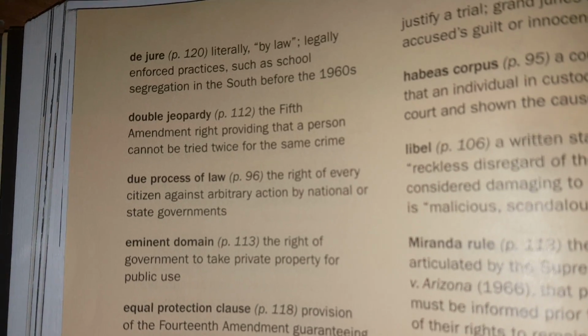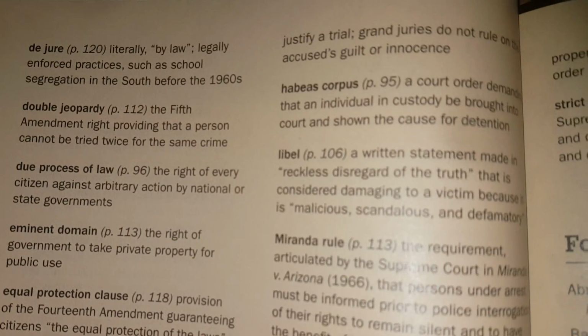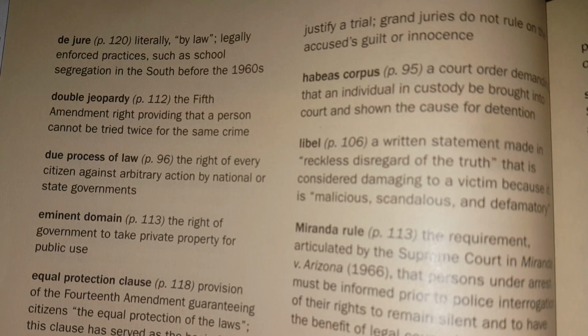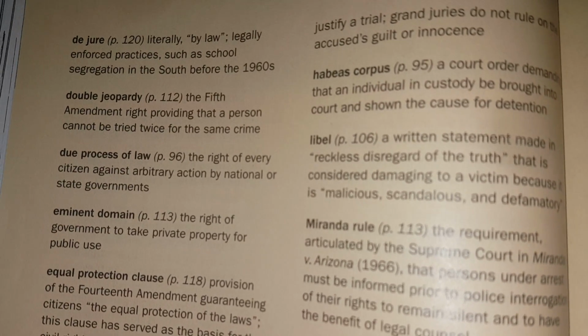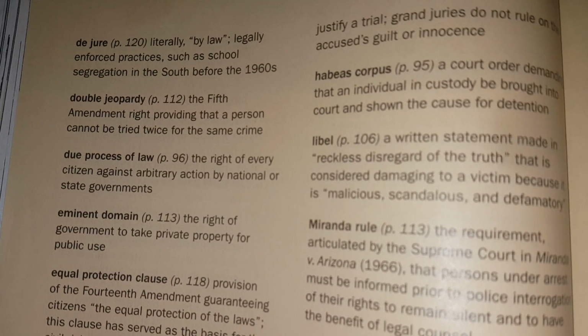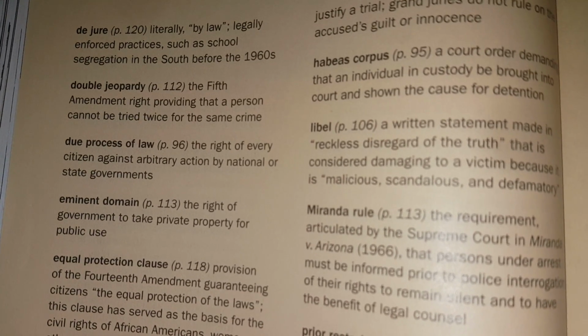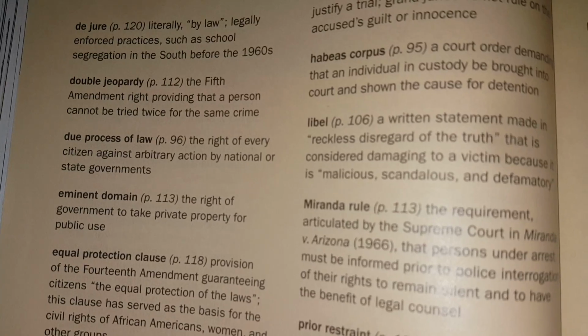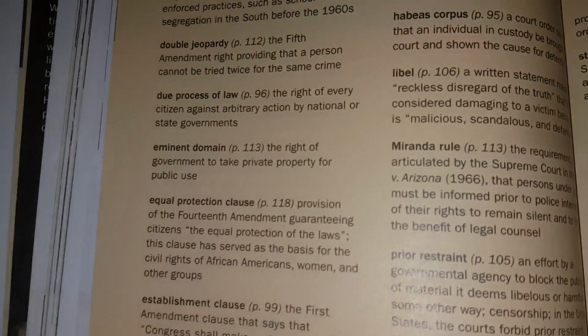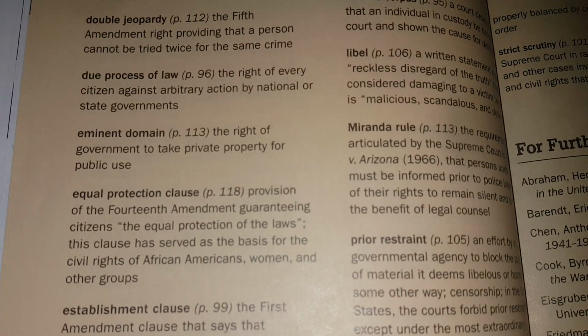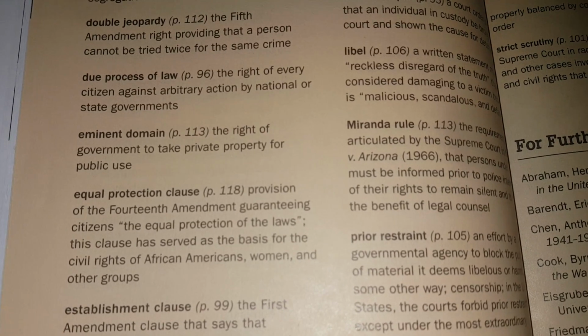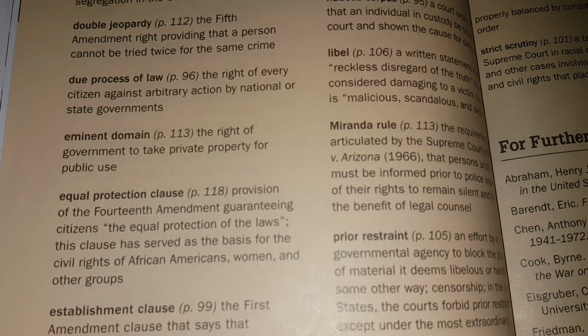De jure, literally by law, legally enforced practices such as school segregation in the South before the 1960s. Double jeopardy, the Fifth Amendment right providing that a person cannot be tried twice for the same crime. Due process of law, the right of every citizen against arbitrary action by national or state government.